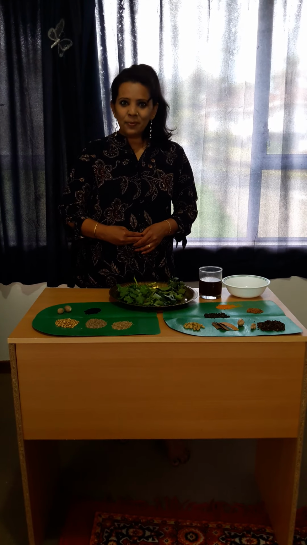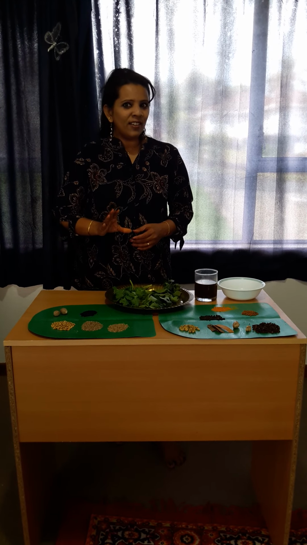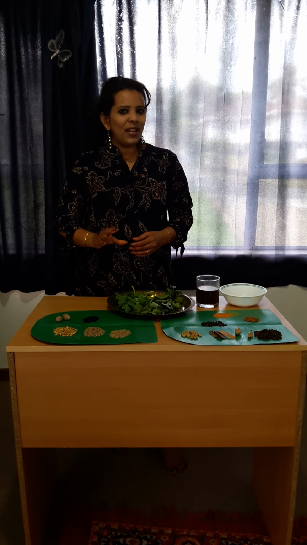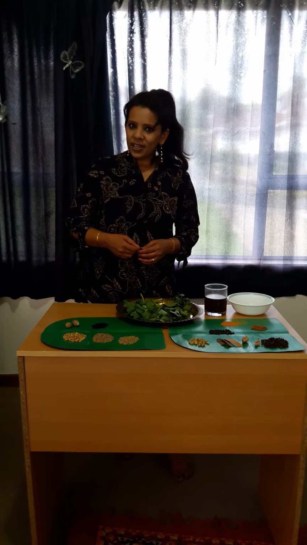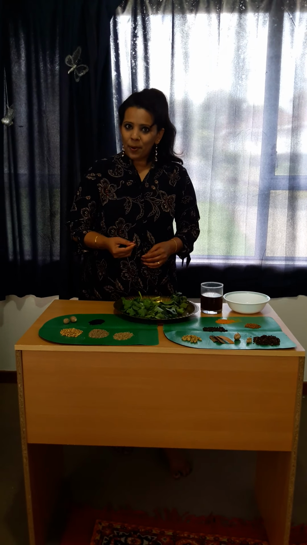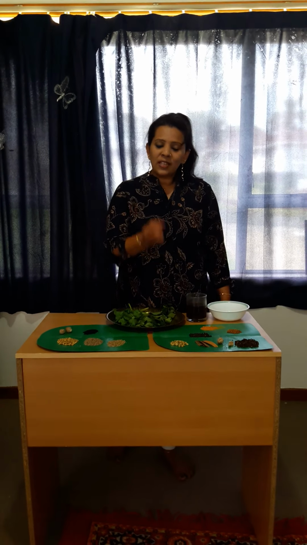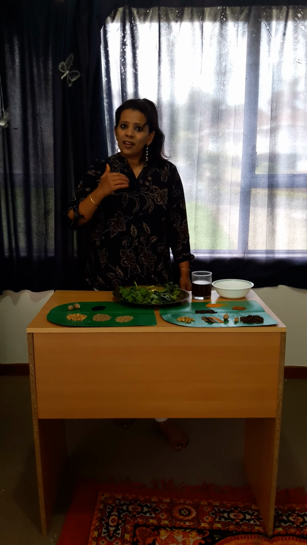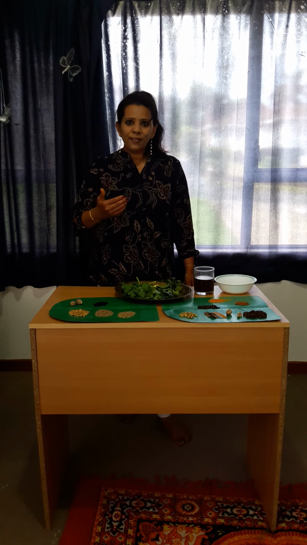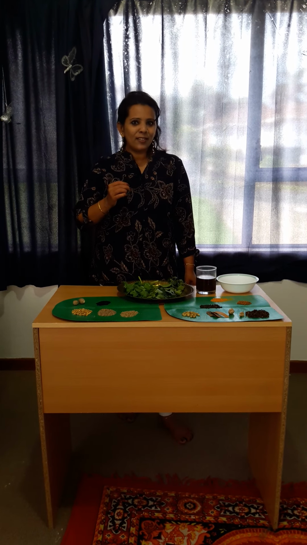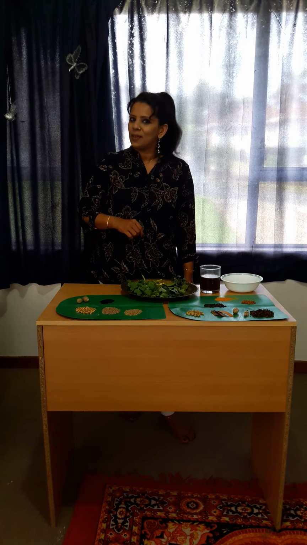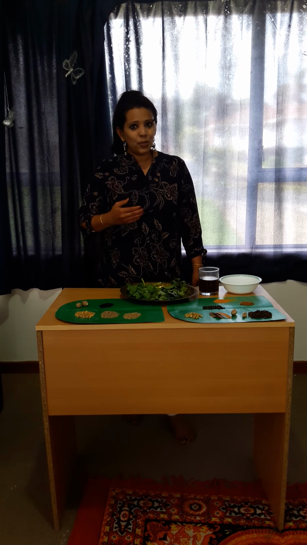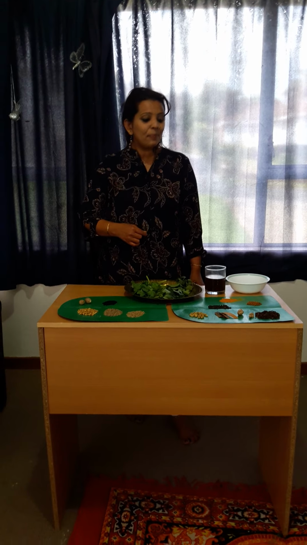To prepare turmeric milk, you boil 2 glasses of milk, add 2 teaspoons of turmeric powder, add pepper powder, add a small piece of cinnamon, and boil everything together. And once you take it off the flame, add a little bit of honey. So that's a simple recipe of turmeric milk for you. That helps to improve the immunity.